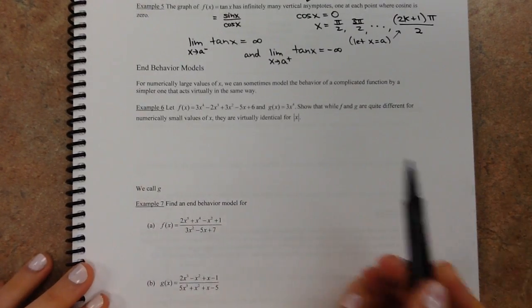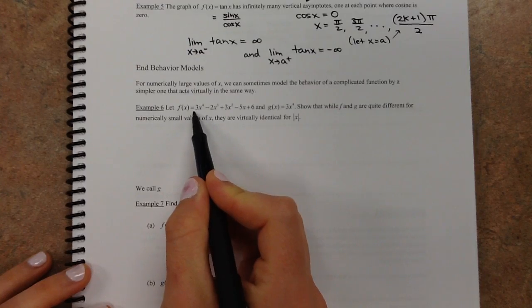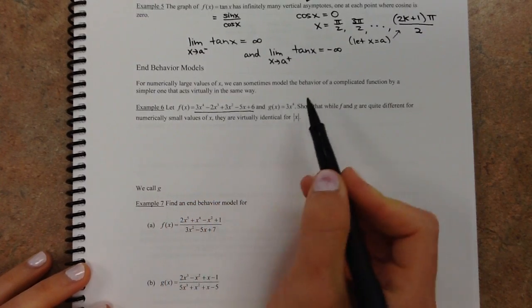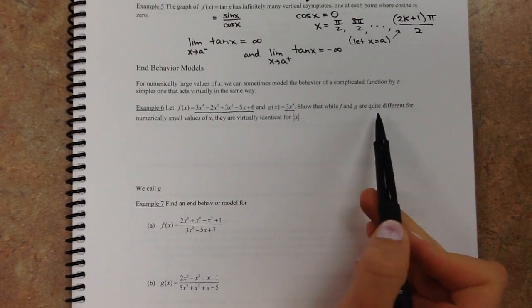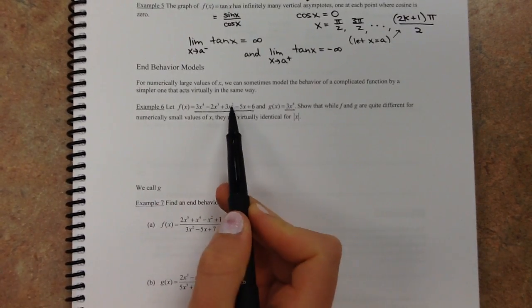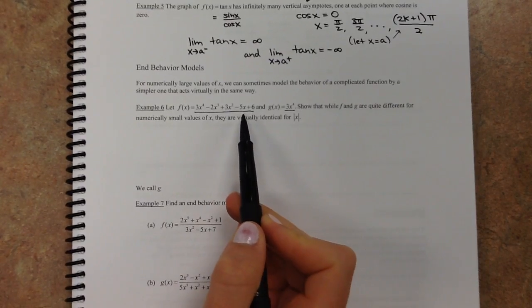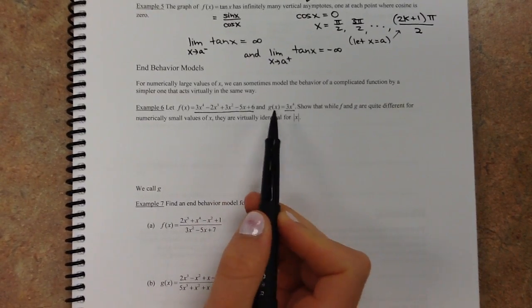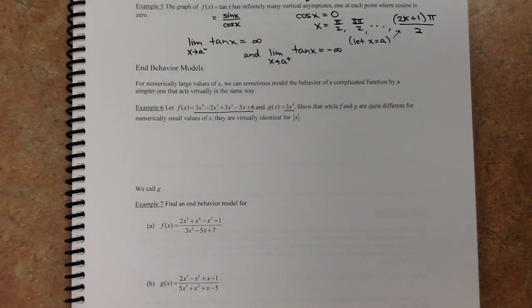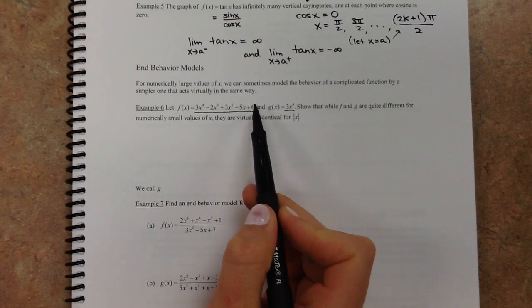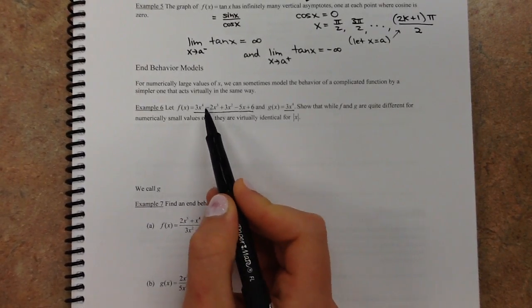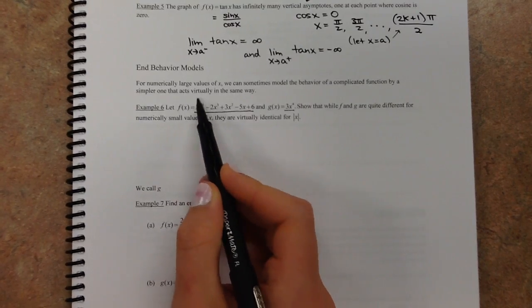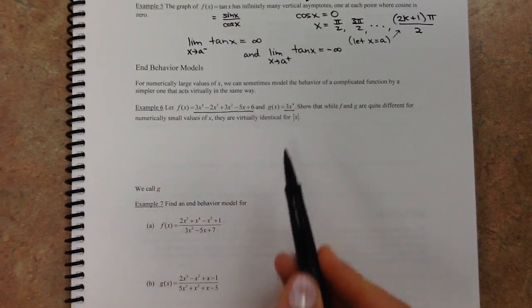Okay, so this thing right here, let's say we've got this complicated polynomial function and this much simpler polynomial function. What we want to do is show that obviously it's really different. Like if I plugged in 1, if I plugged in 2, these values are going to be super, super different. But the bigger of a value that I plug in for x, the less this 6 is going to matter, the less this negative 5x is going to matter, the more this polynomial is going to behave pretty much only like its leading term, which is all you have over here.